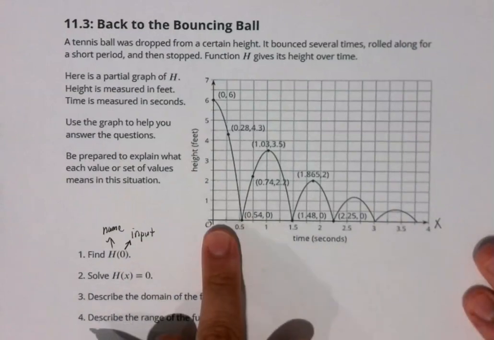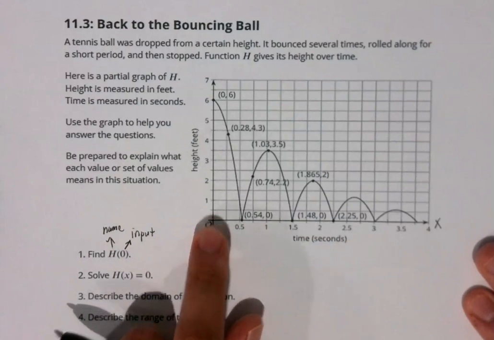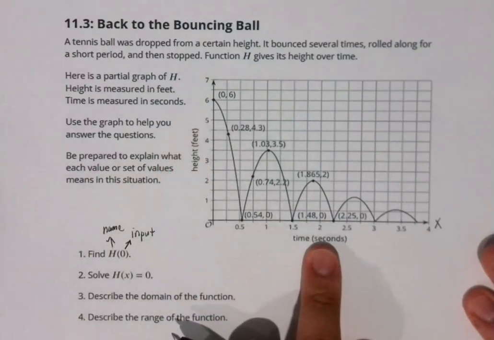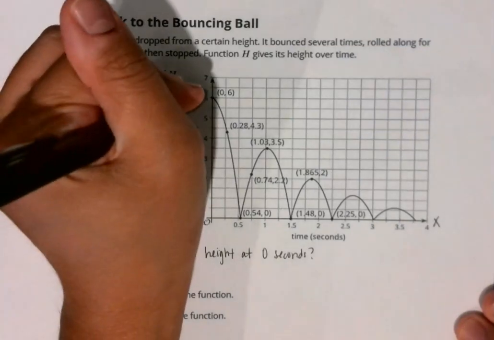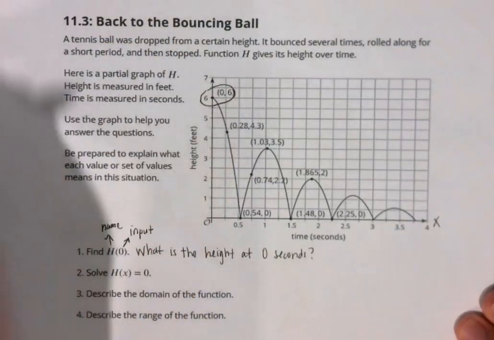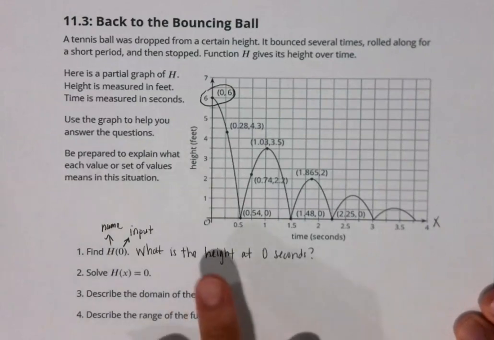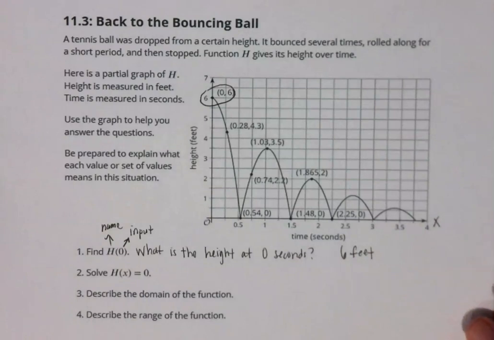So when I have 0 time or 0 seconds, it's asking what's happening with this function, or what is the height when we have 0 seconds. And at 0 seconds, if we're talking about a tennis ball that's being dropped from a certain height, this is just the starting value. So my tennis ball starts at 6 feet above the ground. So the height is going to be 6 feet at 0 seconds.